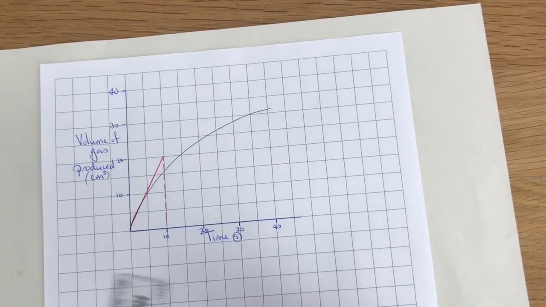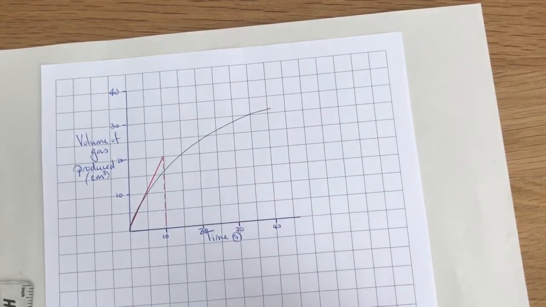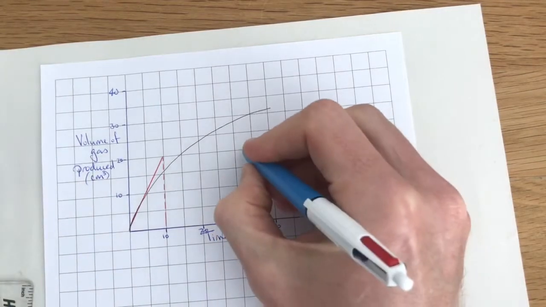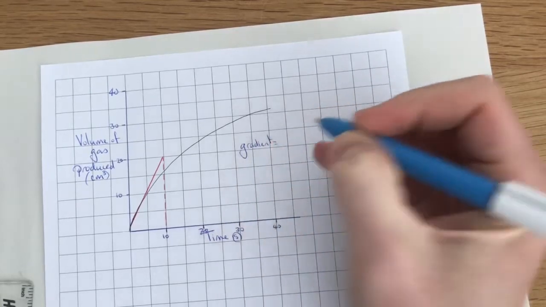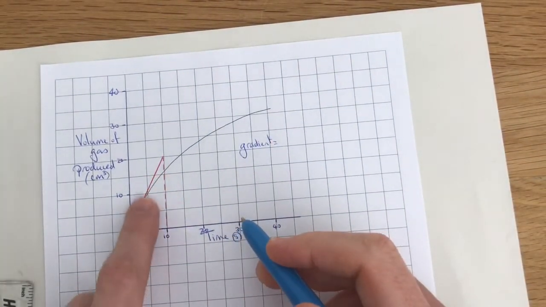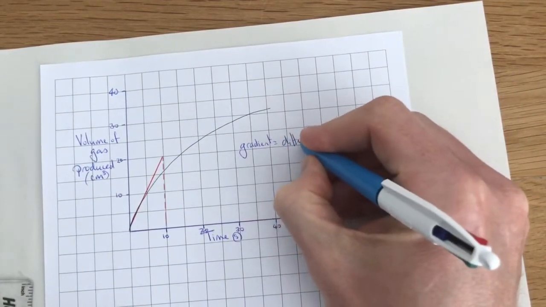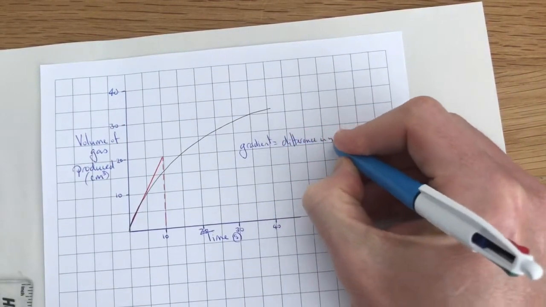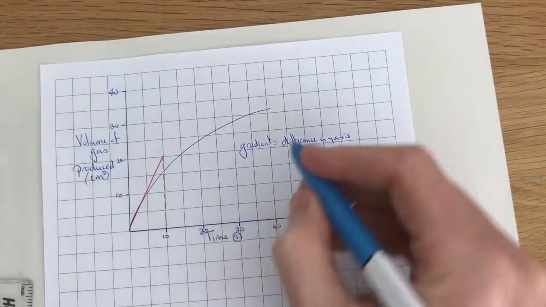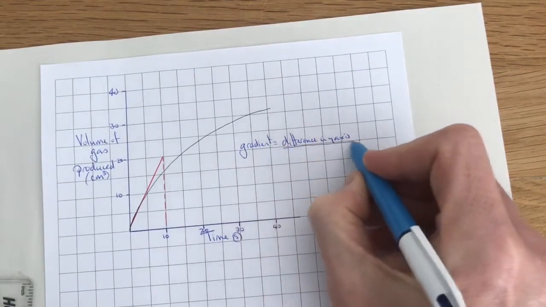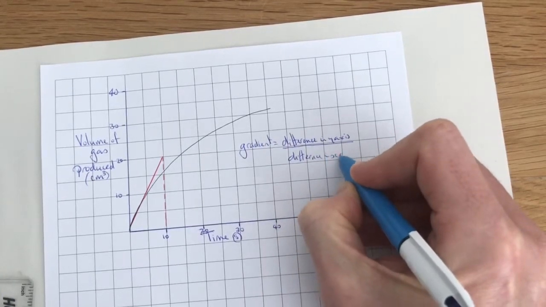So to calculate the rate of reaction, I need to find the gradient of this particular tangent that I've drawn. So on here, I'm going to write down that the gradient equals, and to calculate the gradient of any triangle, we take the difference in the y-axis. So it's going to be difference in y-axis, and we divide it by the difference in the x-axis. So that's this bottom axis here, and we say divided by the difference in x-axis.